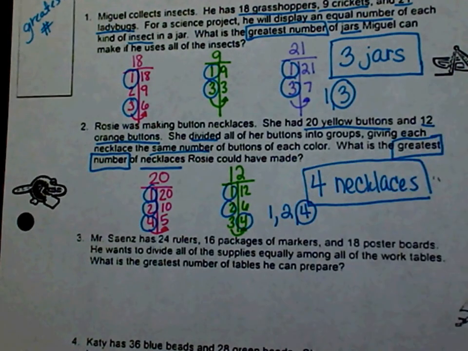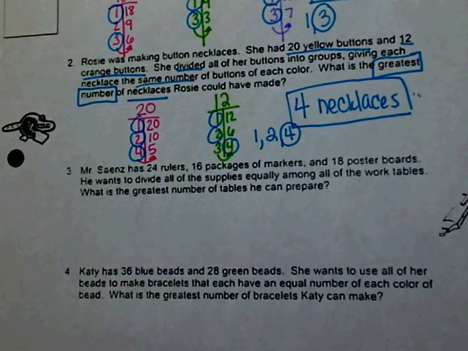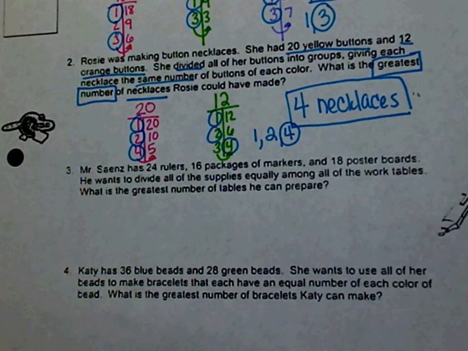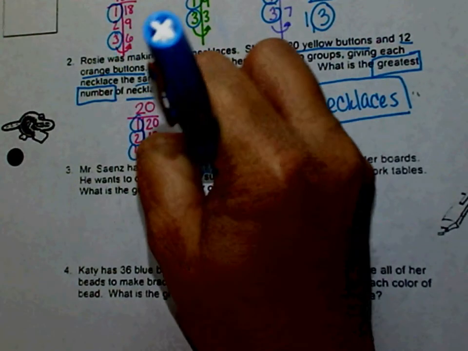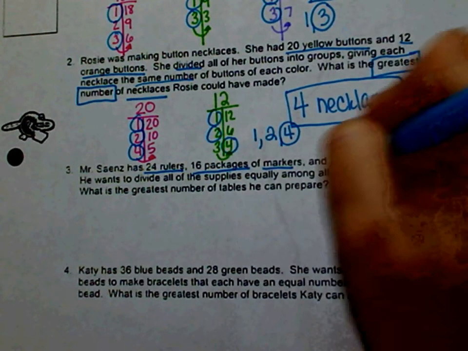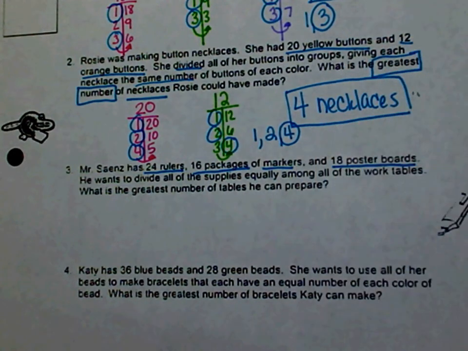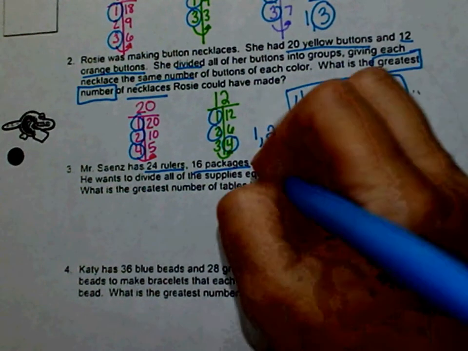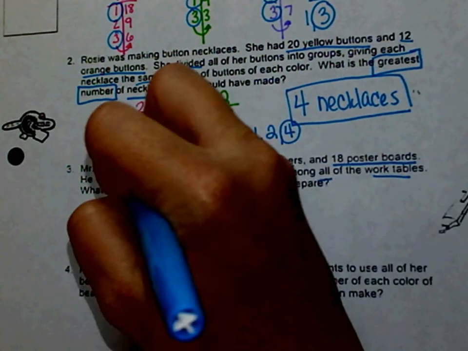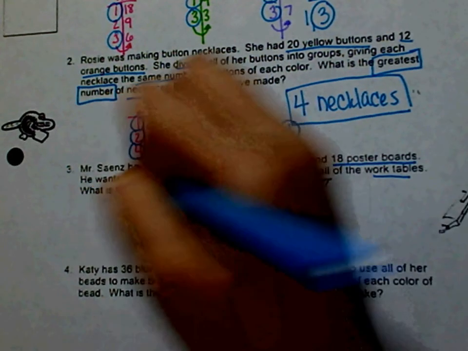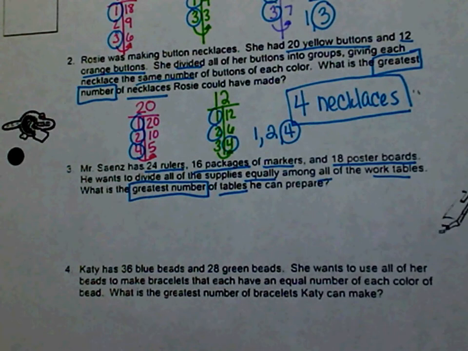Let's have you try number 3 on your own. Pause the video, try it, and then come back and check. Okay, so you should have tried number 3 on your own. It says that she has 24 rulers, 16 packages of markers, 18 poster boards. Oh, it's a he, not a she, sorry. He wants to divide all the supplies equally among all the work tables. What's the greatest number of tables he can prepare? So there's that key word again, greatest number.